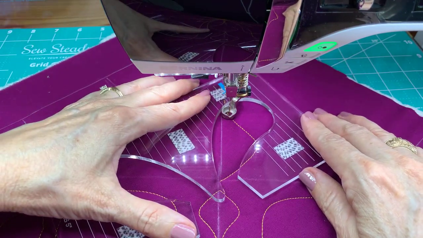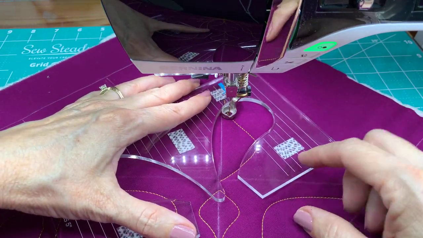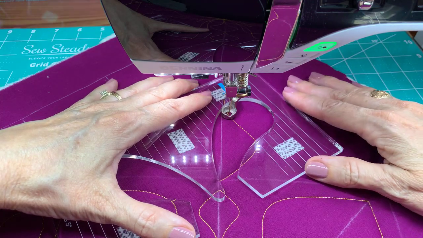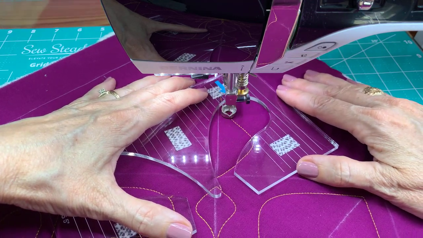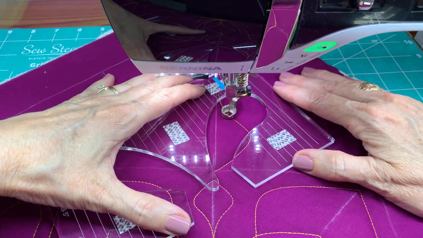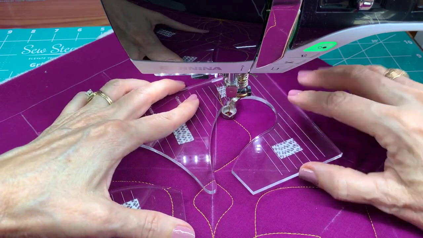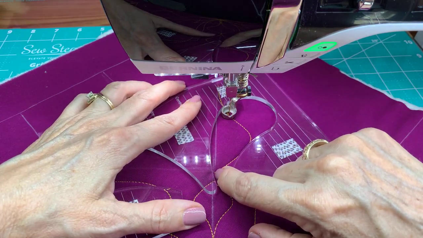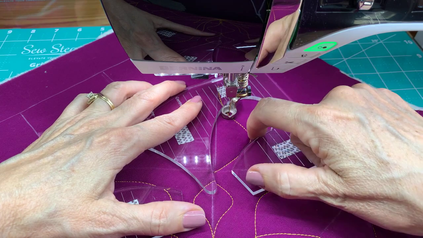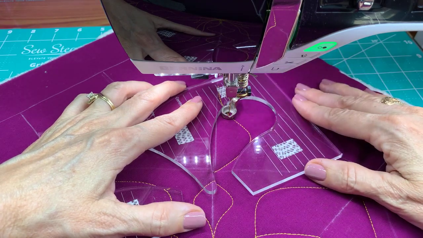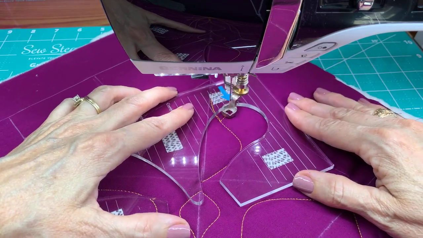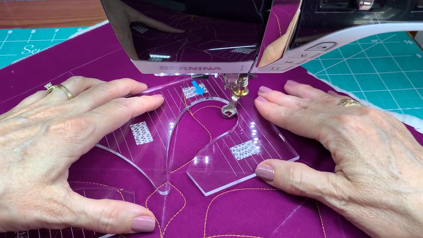All right, I don't know, we might have to come down just a few more stitches, I think, to get a good look. There we go. So we can start with this first one, and we can put this one in. He's going to touch right there, but I think it'll be okay. We'll see what it looks like.